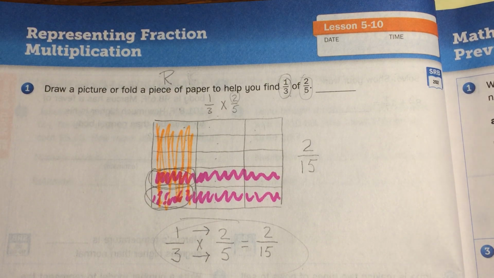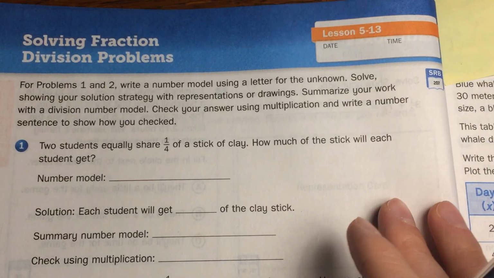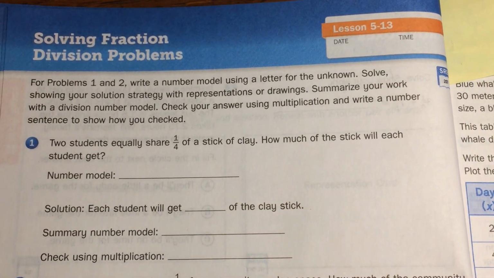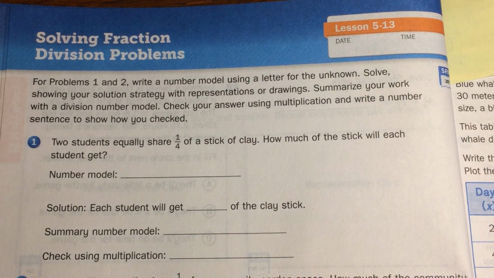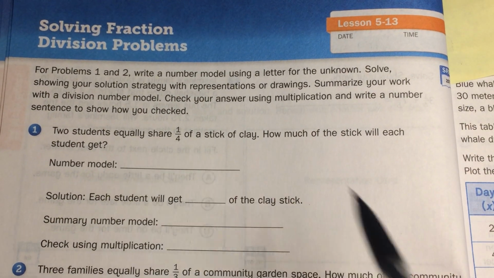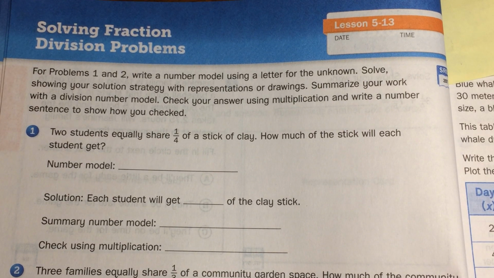1/3 divided by 2/5, or 1/3 times 2/5. We found out they meant the same thing. We're going to have a very similar lesson today with one small difference. You're going to notice instead of dividing a fraction by a fraction, we're going to be using a fraction divided by a whole number. I'll show you what I mean.